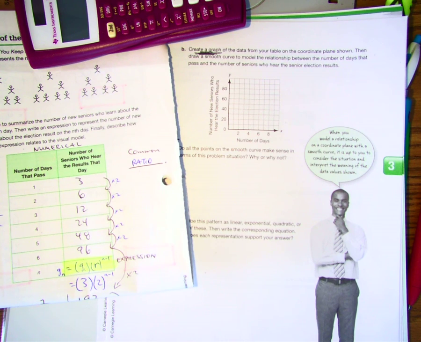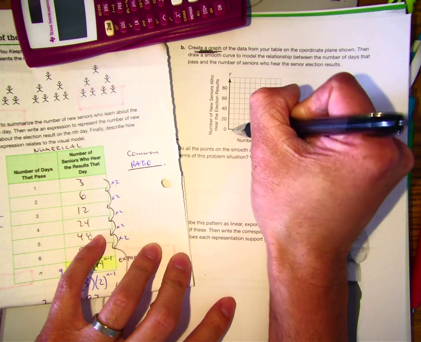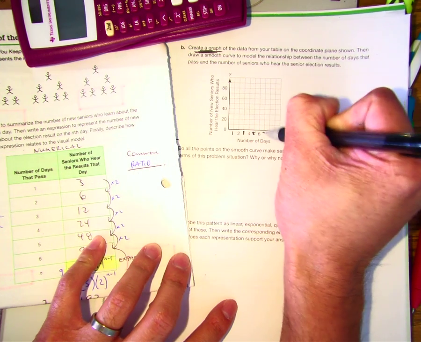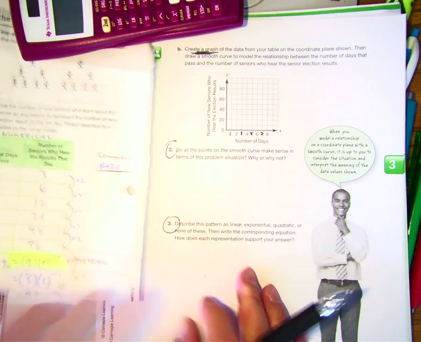17. Alright, let's go over this. So now that we graph this, 1, 3, so if you need to add numbers, you can. And I'm just using the table of values from the previous page. So let me zoom in on the graph so you can see it.